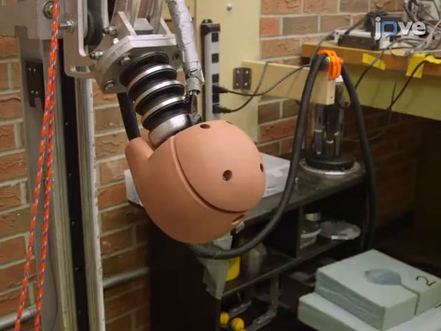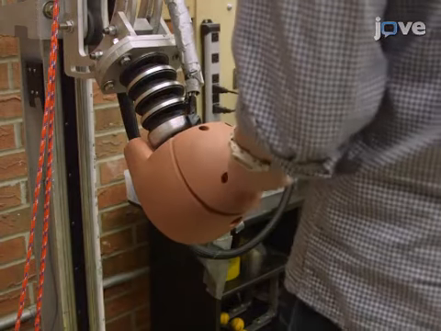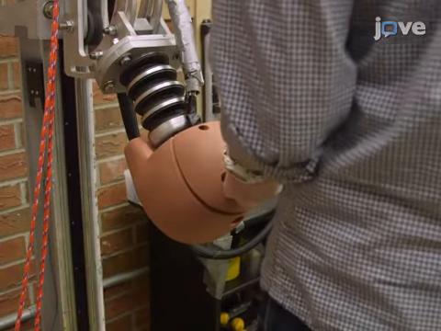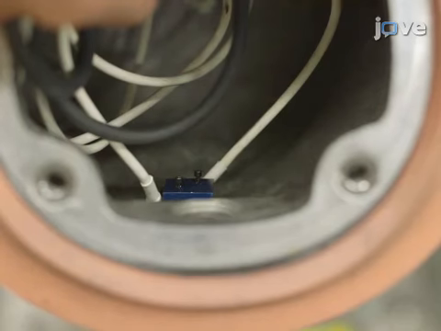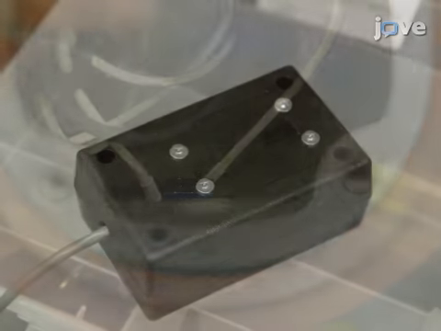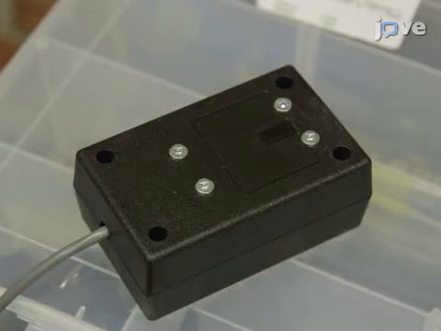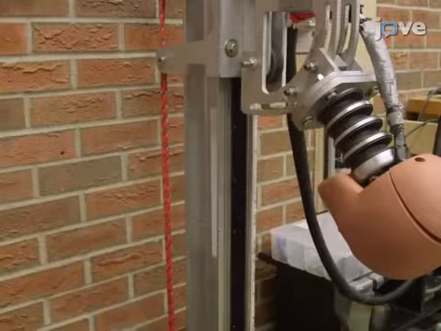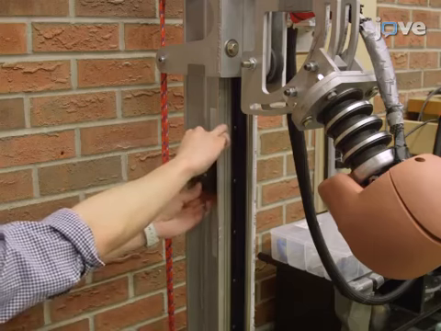Within the head form, arrange 9 uniaxial accelerometers in a 3-2-2-2 configuration to measure linear and angular accelerations at the head form's center of gravity. Next, set up a customized velocity gate on the impact tower to measure the impact velocity just before impact.